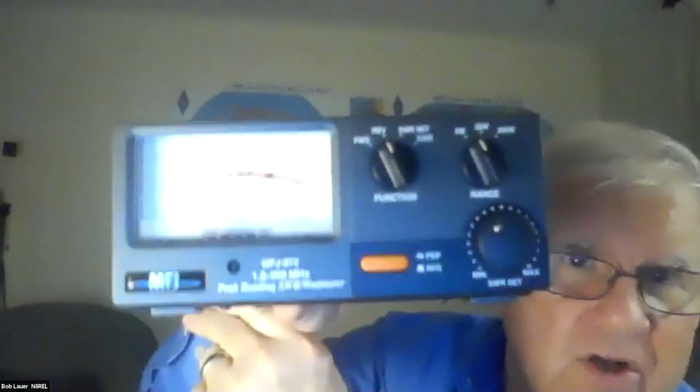There's a selector switch up here that switches it from SWR to a watt meter measuring forward power and then reverse power. If it's measuring forward power and reverse power, that's what your directional watt meter does. And again, I don't know anyone that specifically uses a directional watt meter, but there's a test question on it, and so I want you to know that.